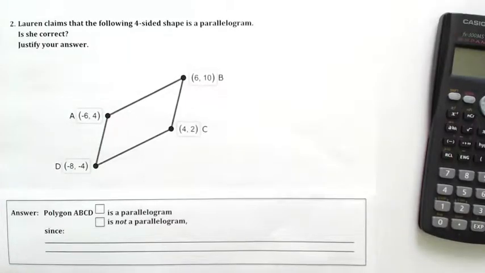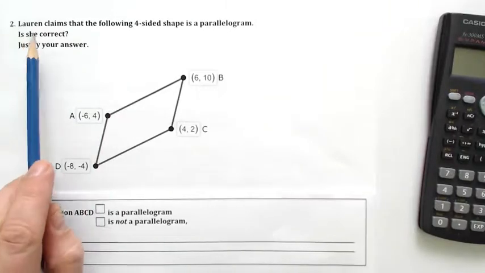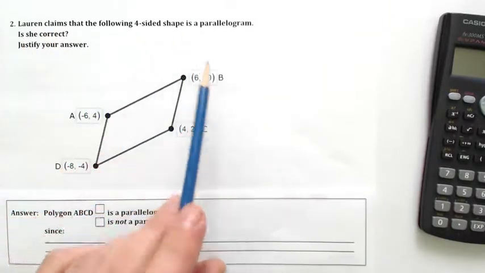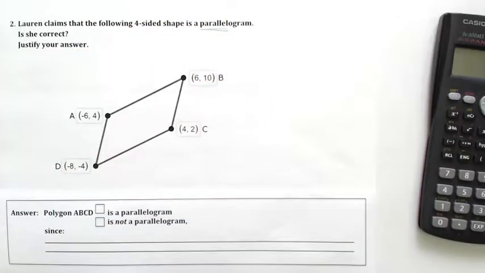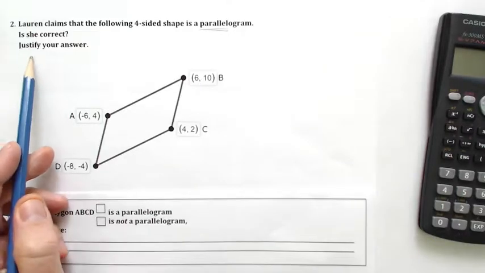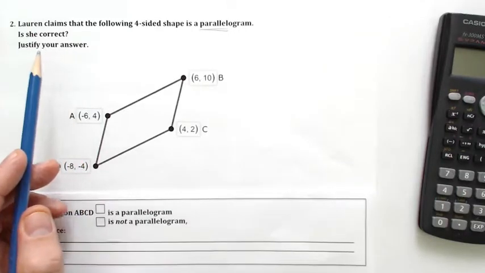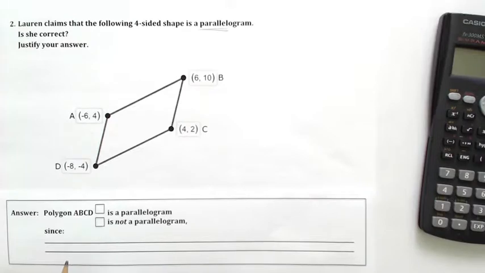Hey guys, we're looking at another parallel lines question. This one though is in a slightly different context. Here we've got Lauren claims that the following four-sided shape is a parallelogram, and you can see the keyword parallel buried in that shape, and we want to know if she's correct, and then you've got to justify your answer, which is really just a fancy way of saying explain your thinking.